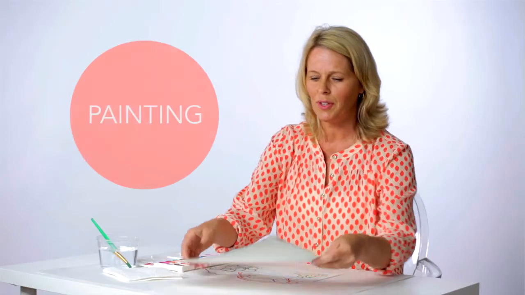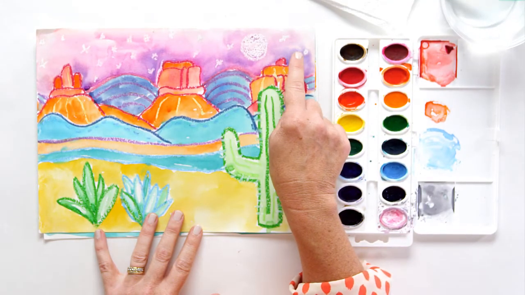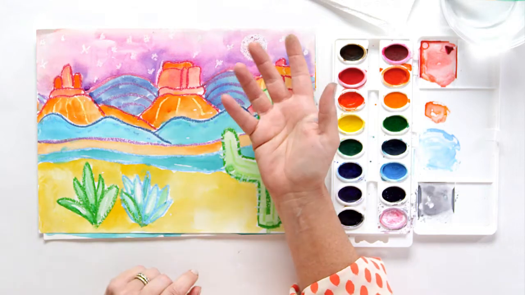Okay kids, now that we have our drawing done, it's time for the fun stuff, which is painting. So here are a couple of options for you. You can do a very realistic landscape that you would think a desert would look like, blue sky, kind of orangey brown rocks, or you can have a lot of fun. Now you can paint your sky any color you want. The only thing to keep in mind is what color you're going to paint your rocks and what color you're going to paint the sky. They shouldn't be the same color because you want the rocks to stand out.